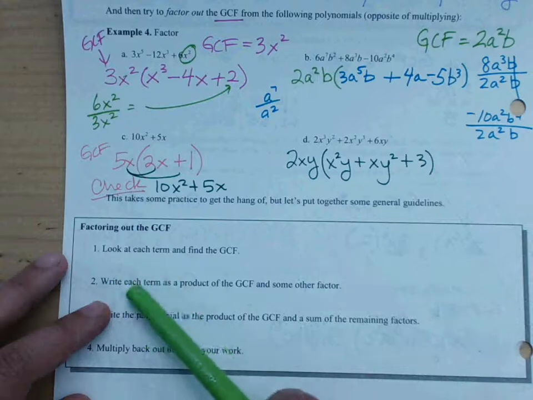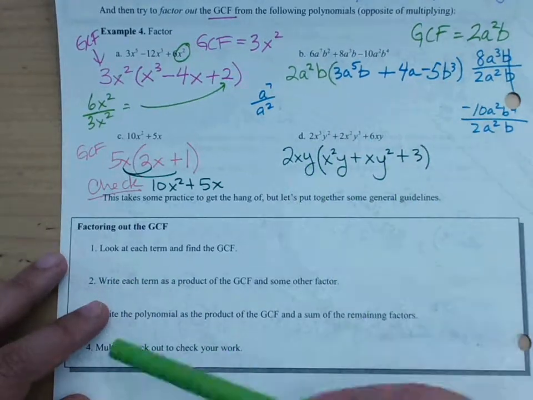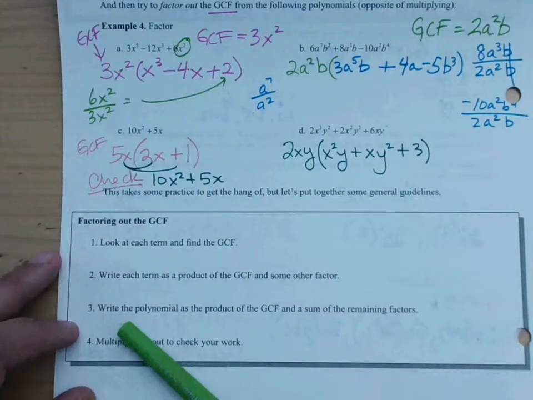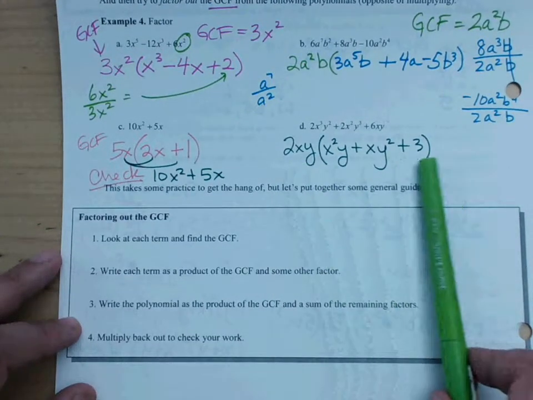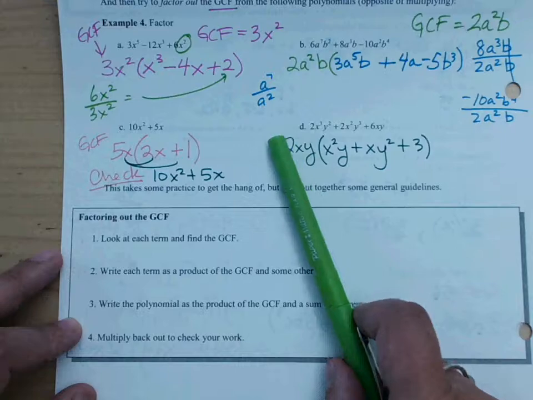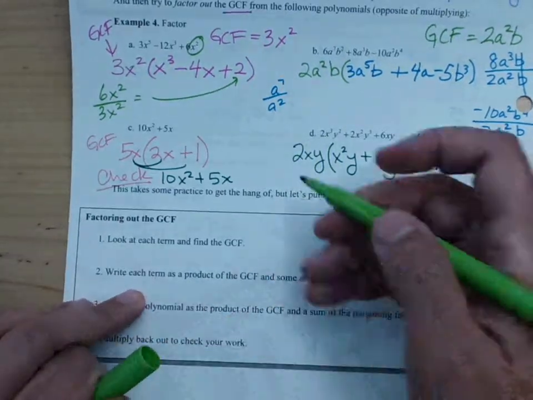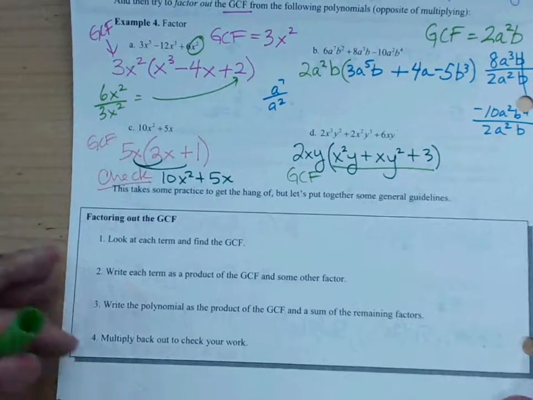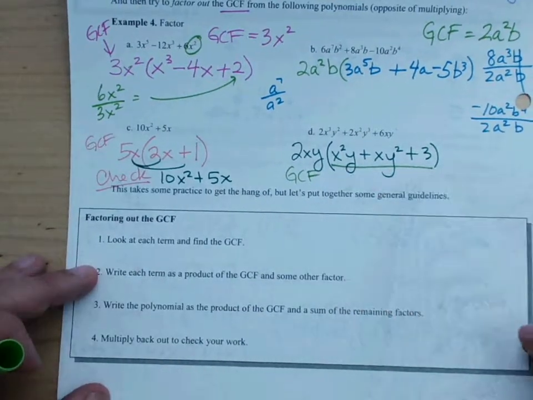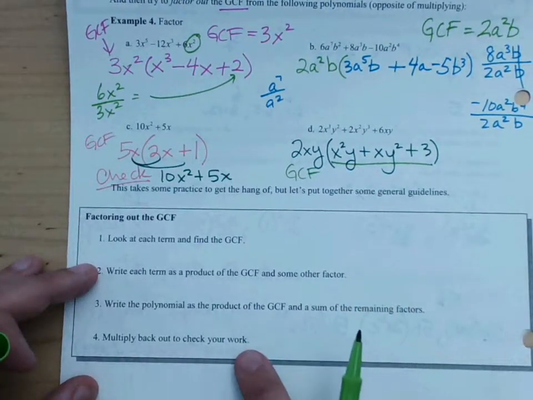I did that on the first page. We were just writing the GCF and factoring it out. Write the polynomial as the product of the GCF and the sum of the remaining terms, and that's what this is. This is the GCF. And then here's the remainder once we divide it out. And then multiply back to check your work.